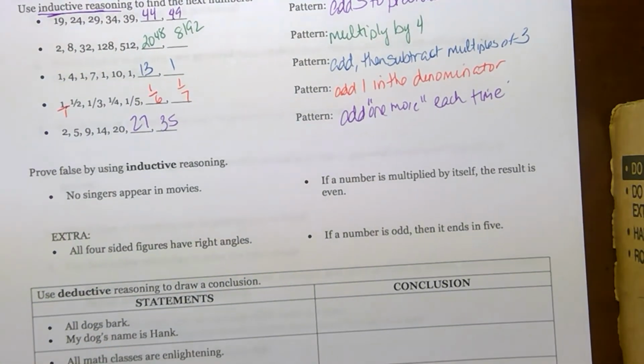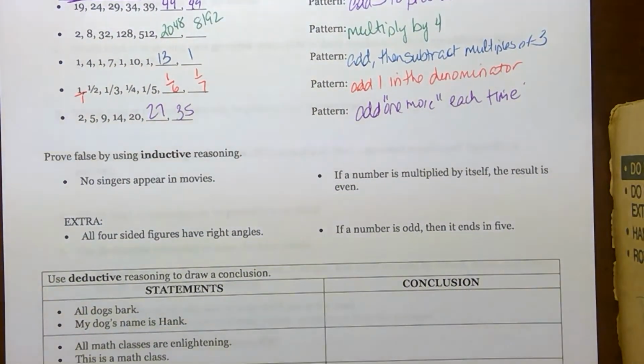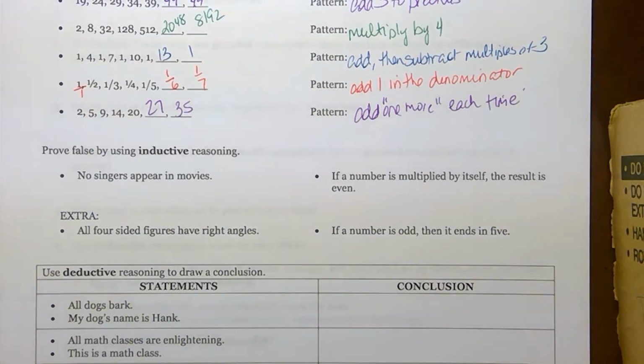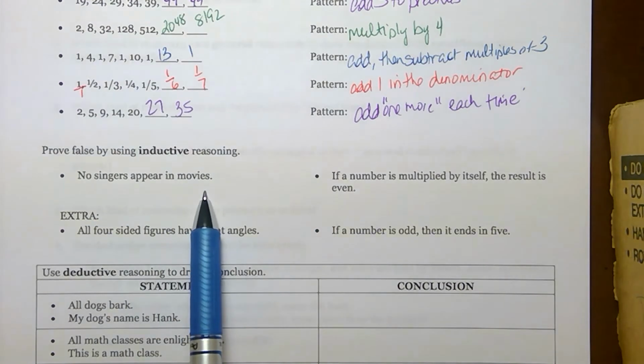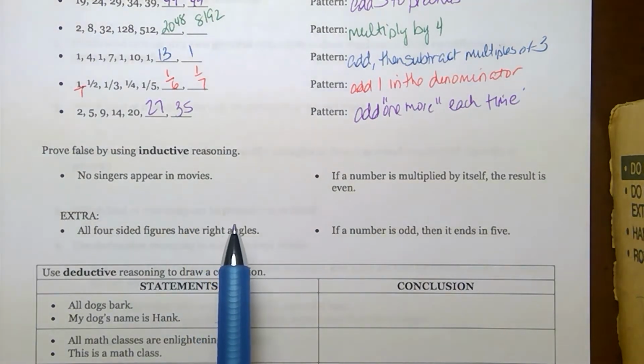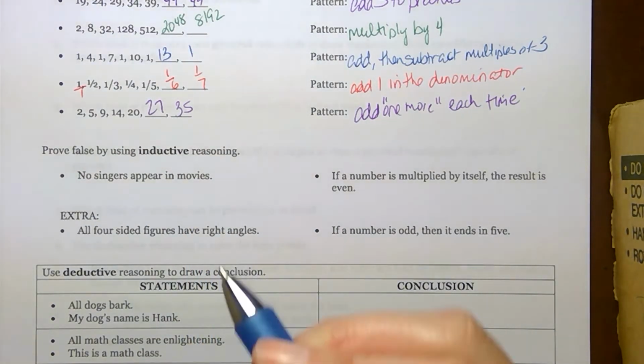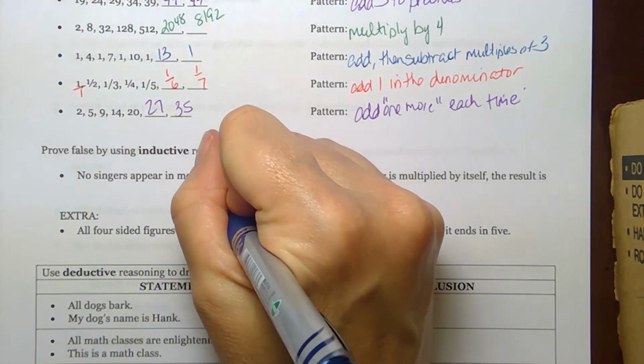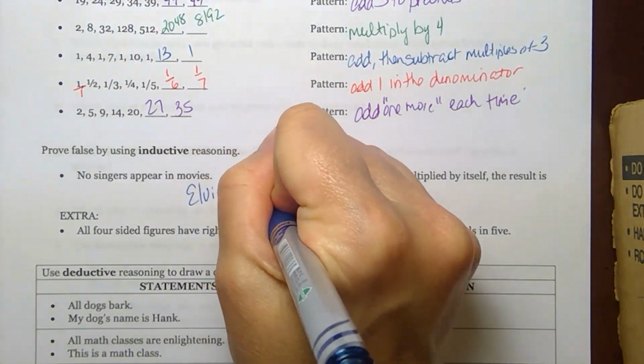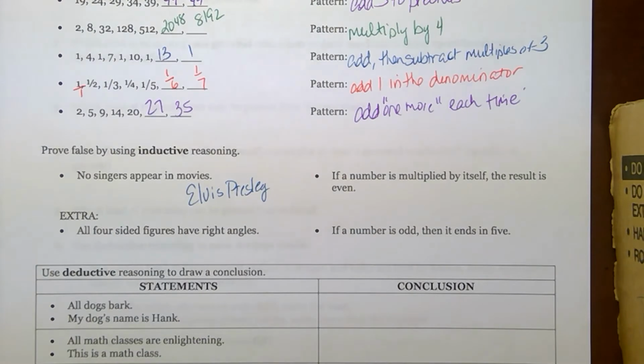Okay. Our next section says to prove false by using inductive reasoning. Remember that inductive reasoning is proven false by a single counterexample. So I am looking for one example that says, no, that's not right. No singers appear in movies. Well, that is false. And my counterexample for that is Elvis. I'm an Elvis Presley fan, and he made a ton of movies. There are lots and lots of examples of singers that appear in movies.